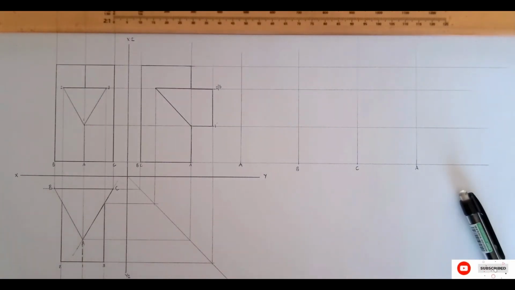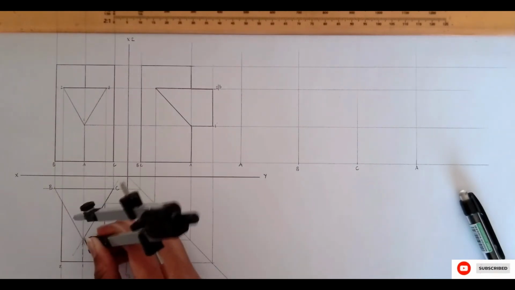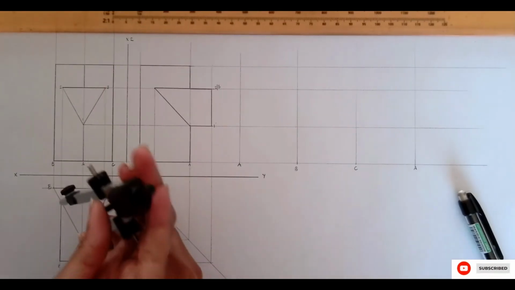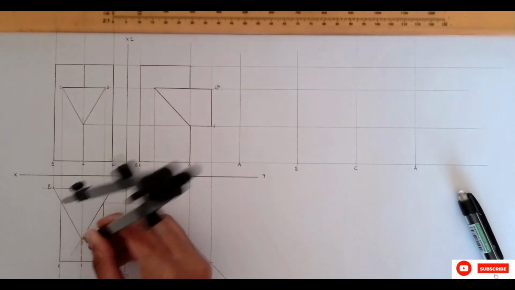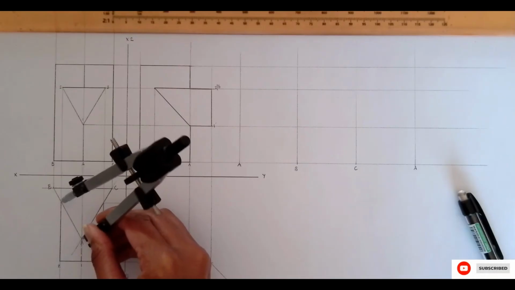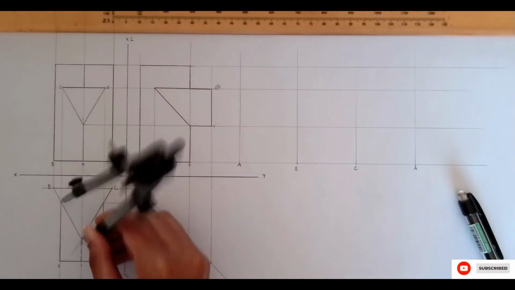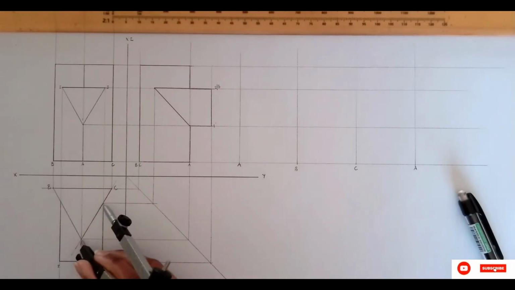So we're going to open from A to B. The distance from A to B should be the same distance from A to C, but only up until the point of interpenetration, which is this point here. Only up until that point, and it should be the same on this side as well.